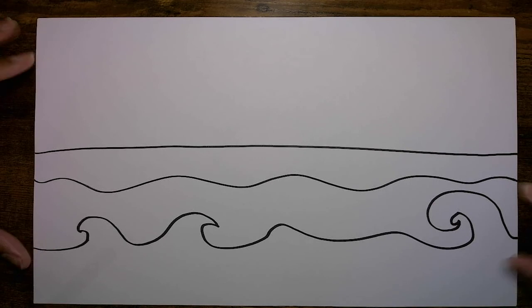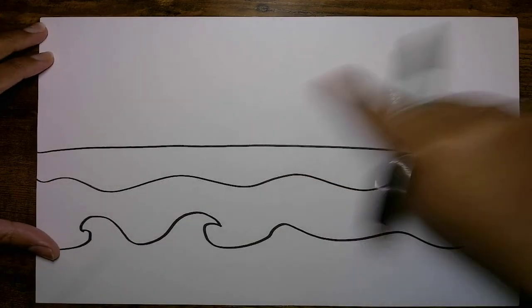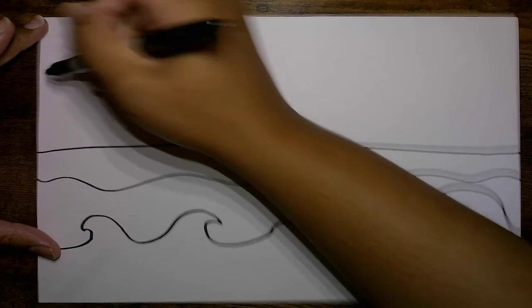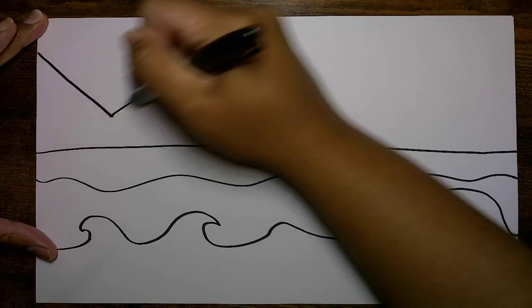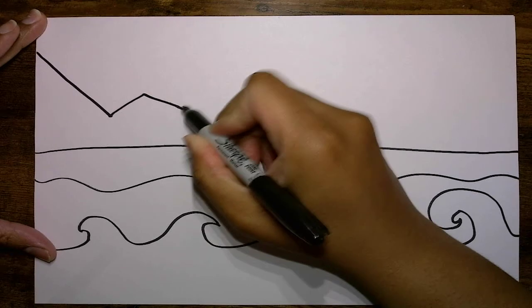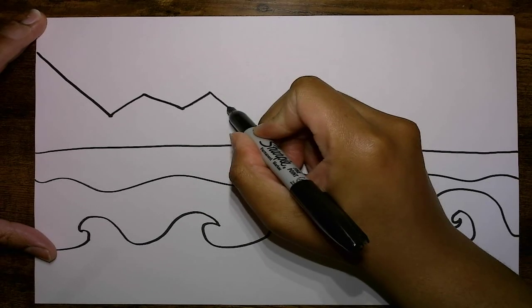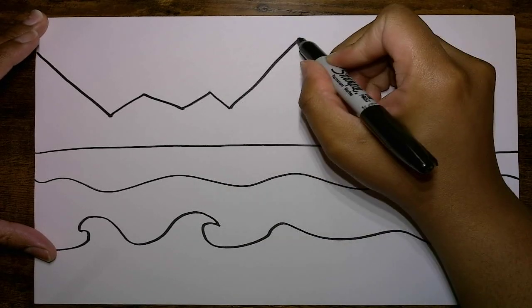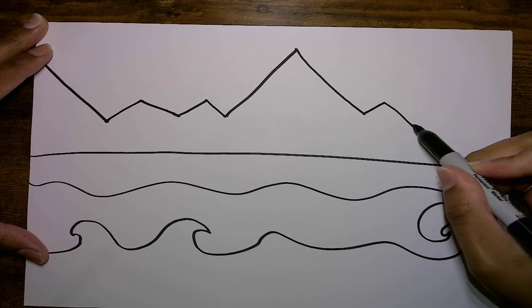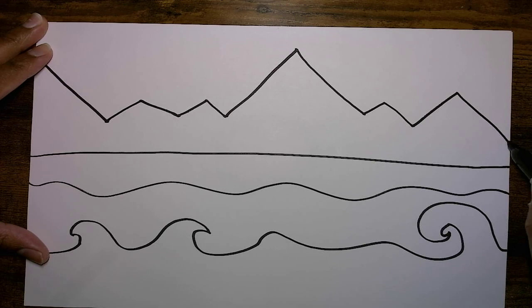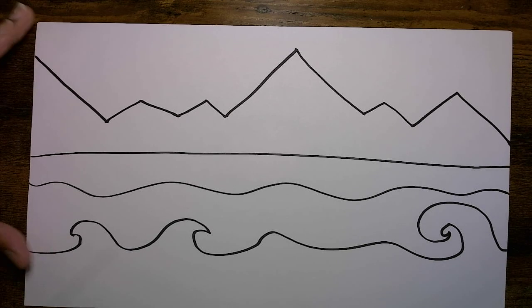Next, we're actually going to draw mountains, and this is going to begin our background. So I'm going to start from up here, work my way down, and then just create a few zigzag lines that represent the mountains. And there we go. We have mountains.